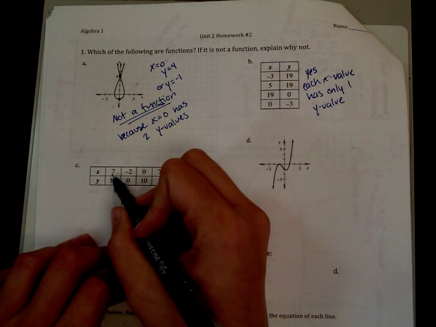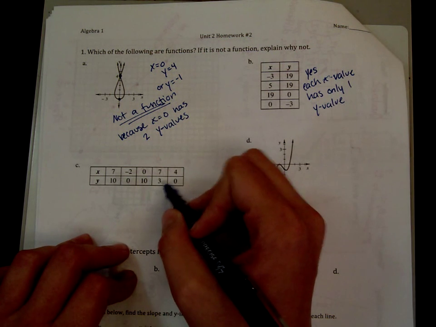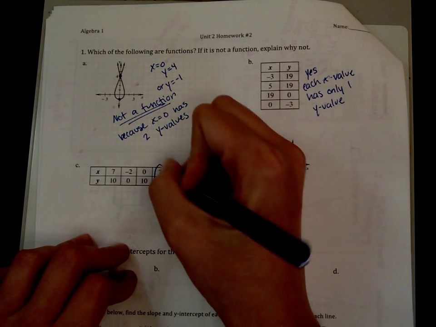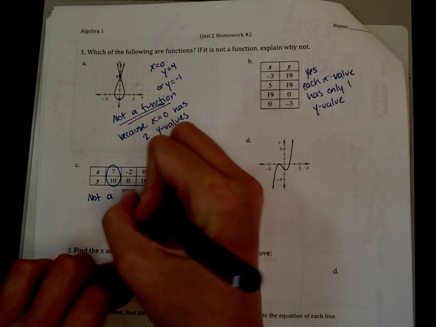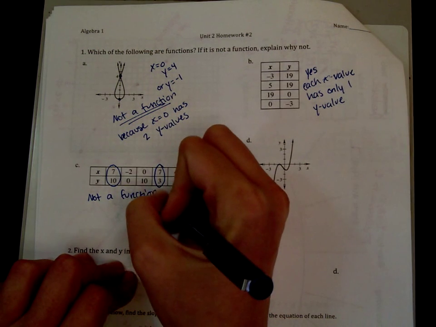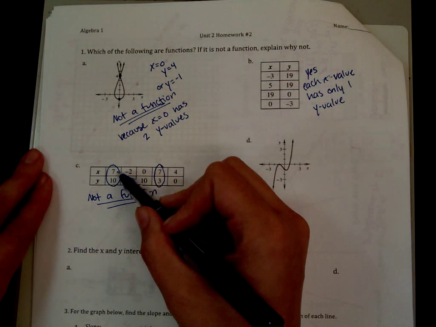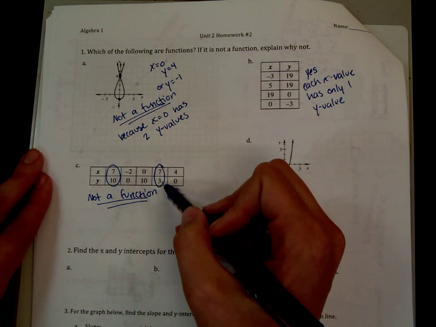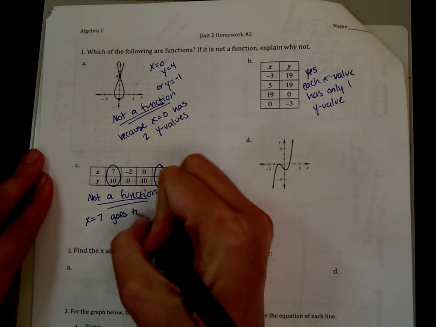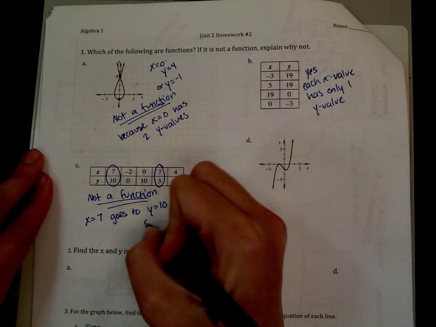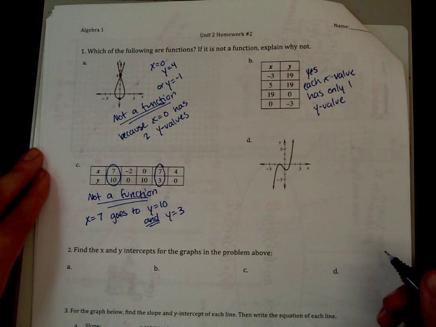Let's look at this one. When x is 7, we go to 10. -2, 0, 0, 10, 7, 3, 4, 0. Oh, this is a problem. So this is not a function because x equals 7 goes to 10 and goes to 3. So that makes it not a function.